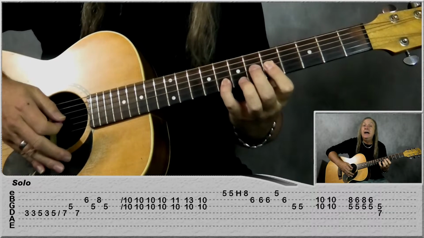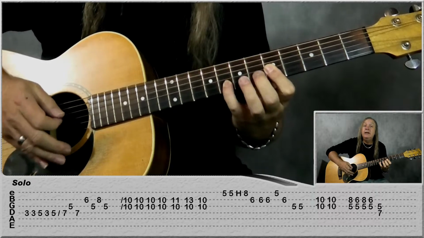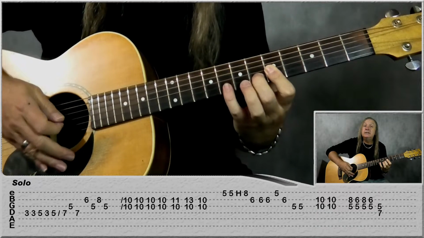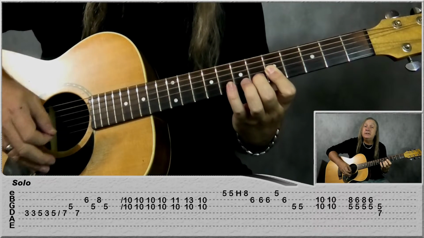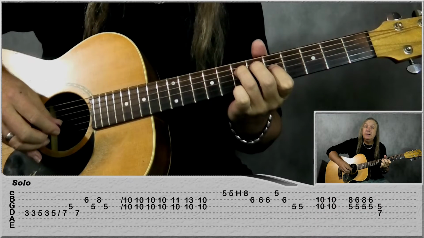and then play 5 on the G, 8 on the B, and then 5 and 6, 5 and 8, 5 and 6, and then go 7 on the D, 5 on the G. There.